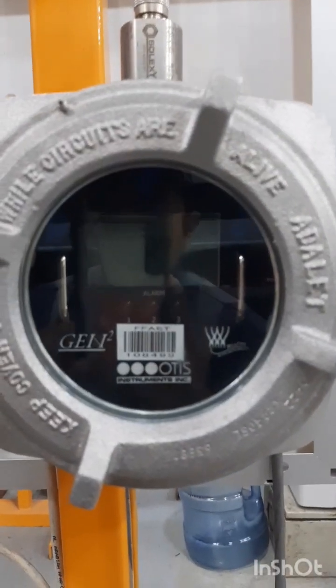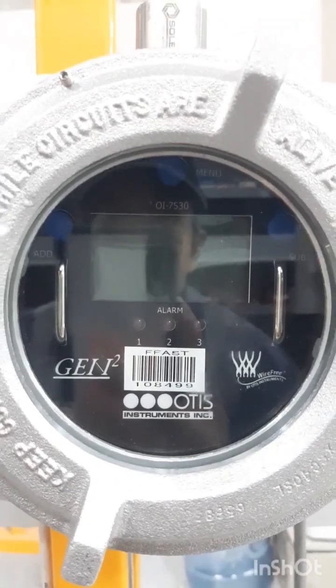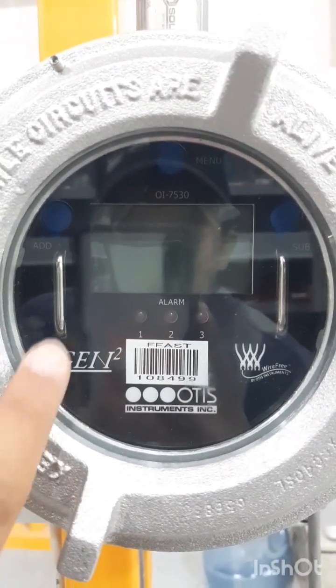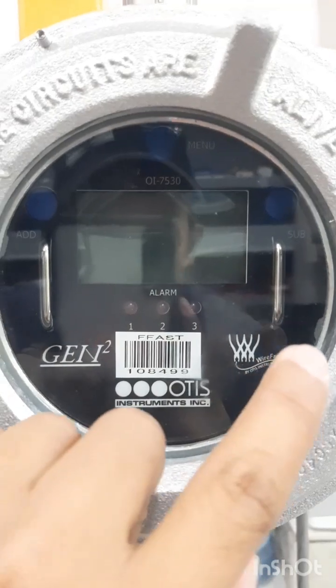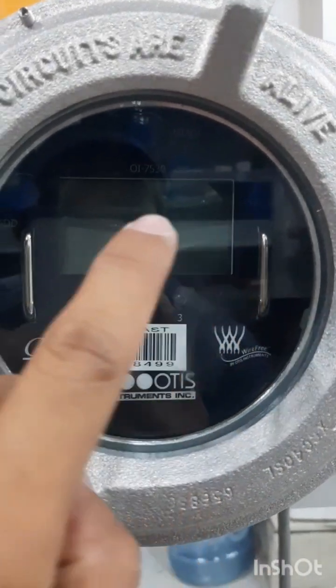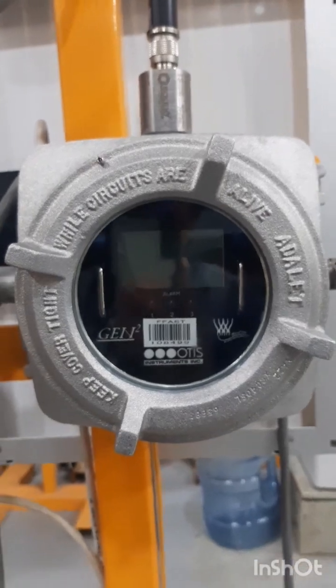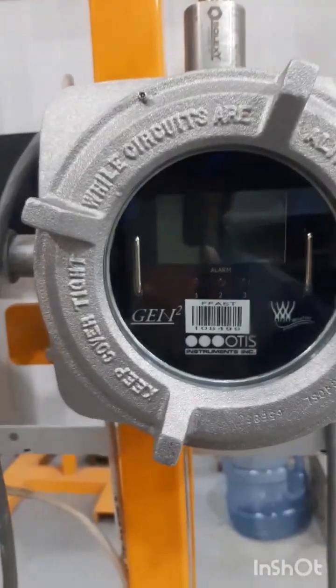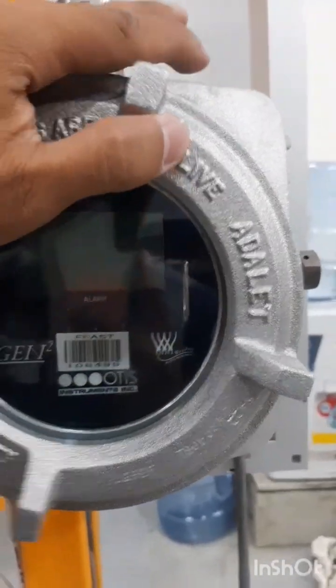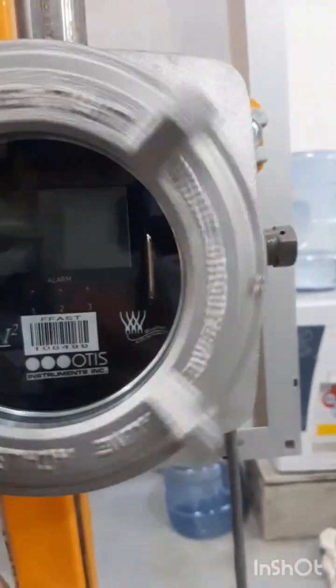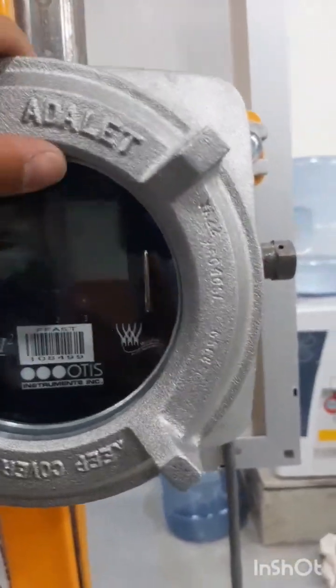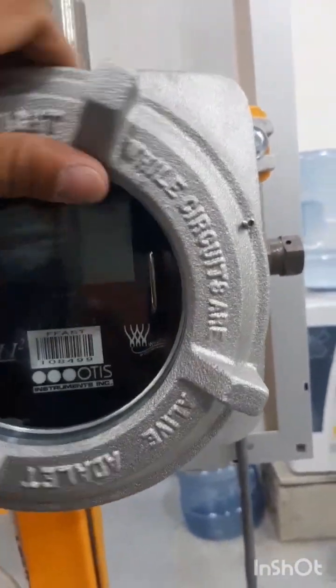Inside, as you can see, there are 3 buttons: the add, the sub, and then the menu. Also a magnet, but a bigger type of magnet this time, to control, or you can just open this and press it from the inside.